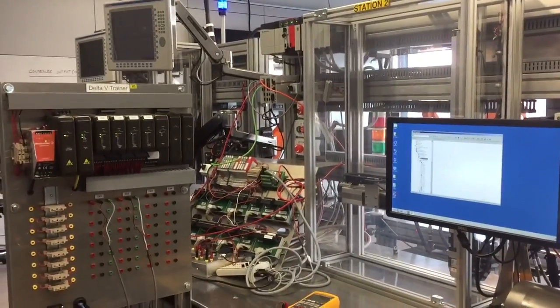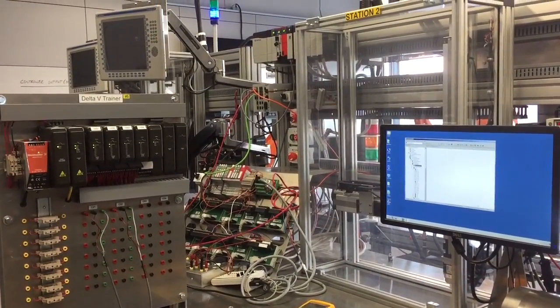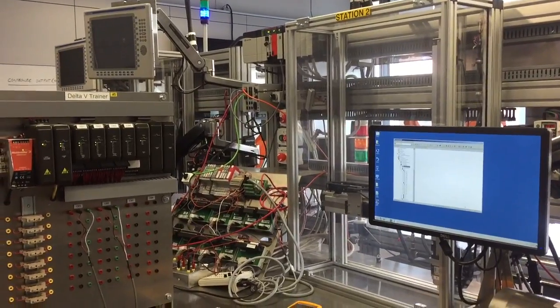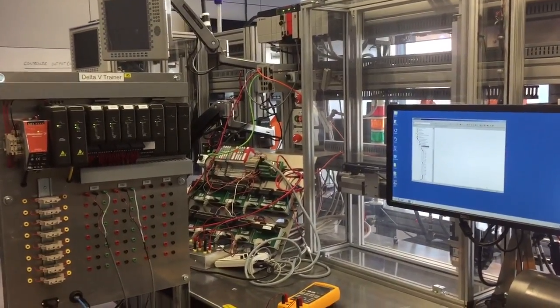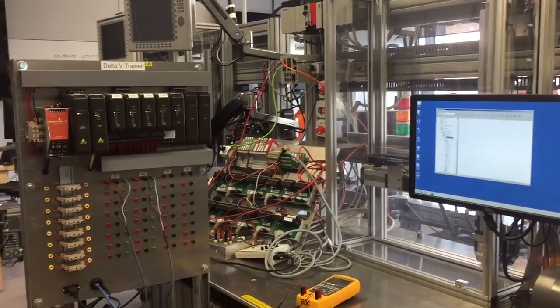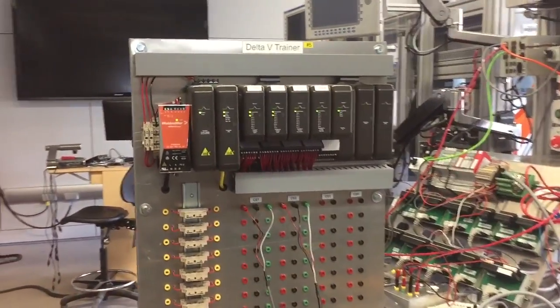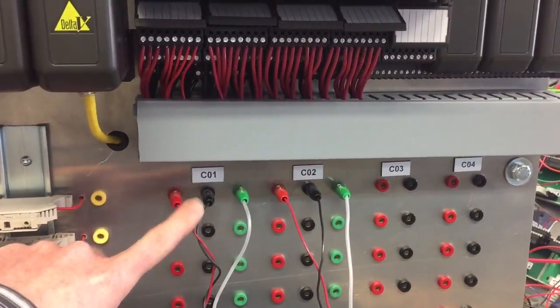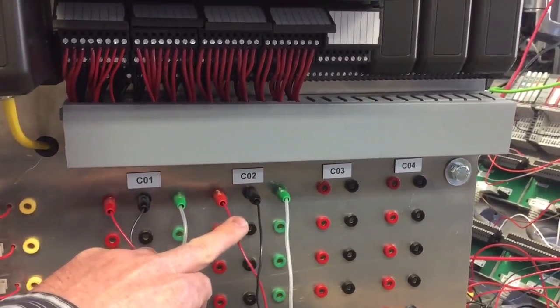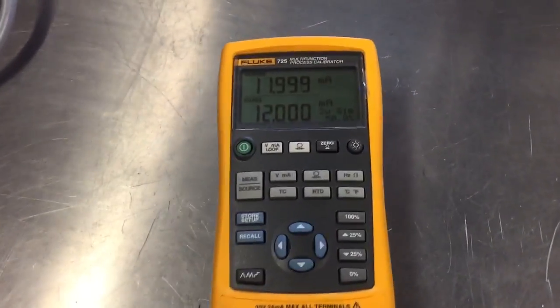In this video, we're going to demonstrate setting up a PID block in DeltaV 12.3.1 in Control Studio. So first off, we've got our DeltaV trainer over here. We've got a Fluke 725 wired to the analog input and to the analog output. You can see the wires go down, coil up to the Fluke 725 right here.